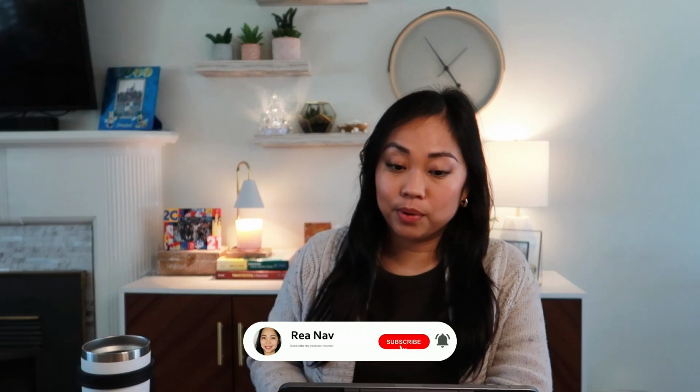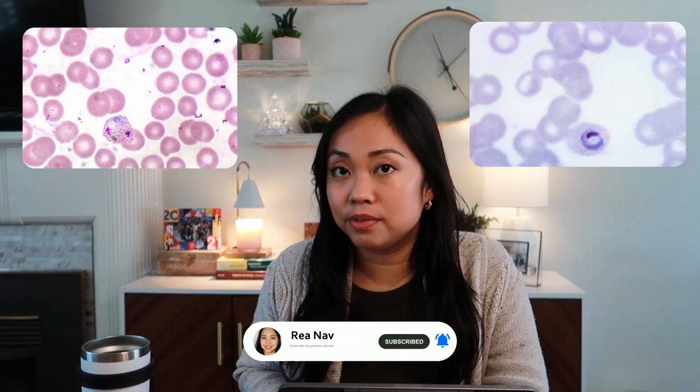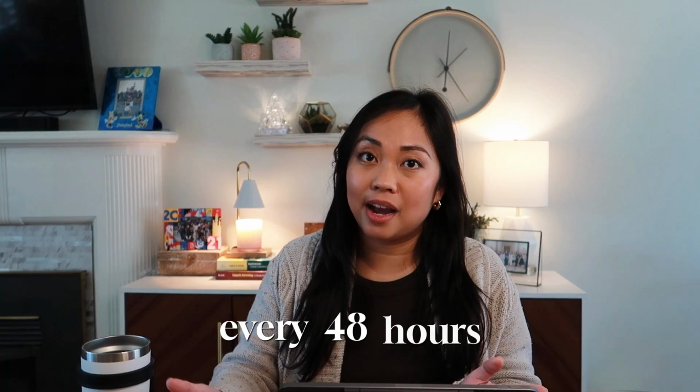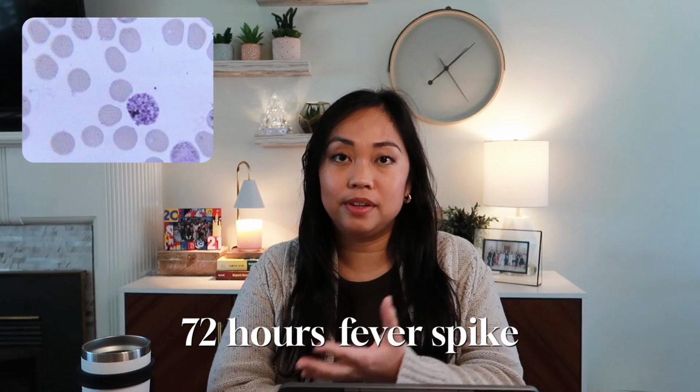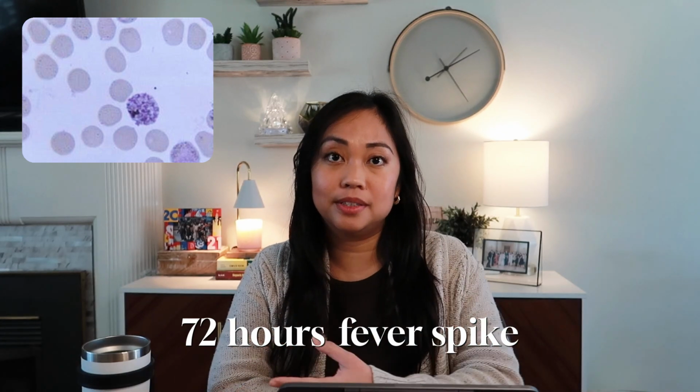Let's do a quick recap of all the 4 types of Plasmodium species and the types of fever they produce. P. falciparum does not have a clear fever pattern. Plasmodium vivax and Plasmodium ovale give a tertian fever, which is a fever spike every 48 hours. And lastly, Plasmodium malariae gives you a 72-hour fever spike. So every 72 hours, there's a fever spike.